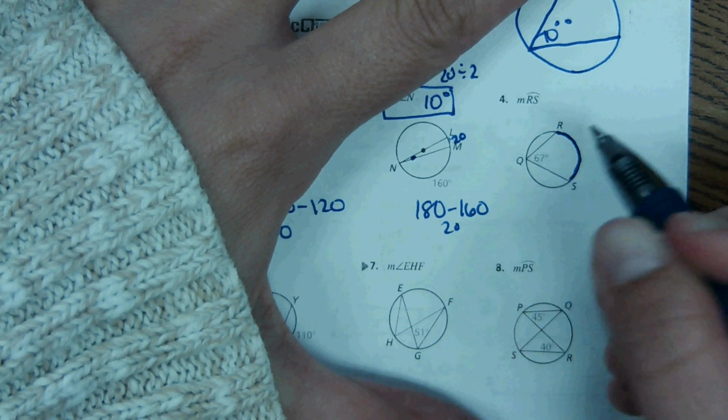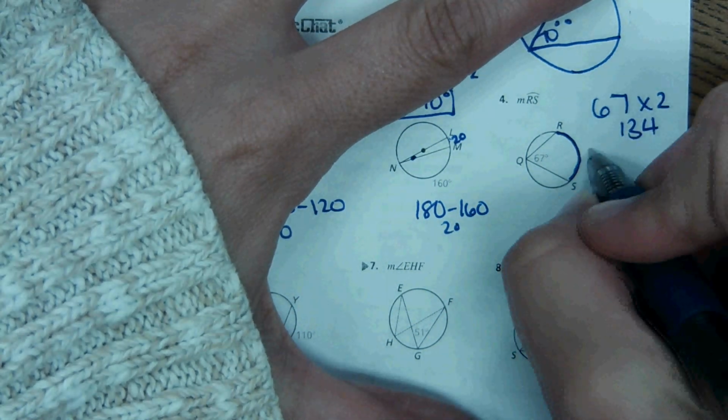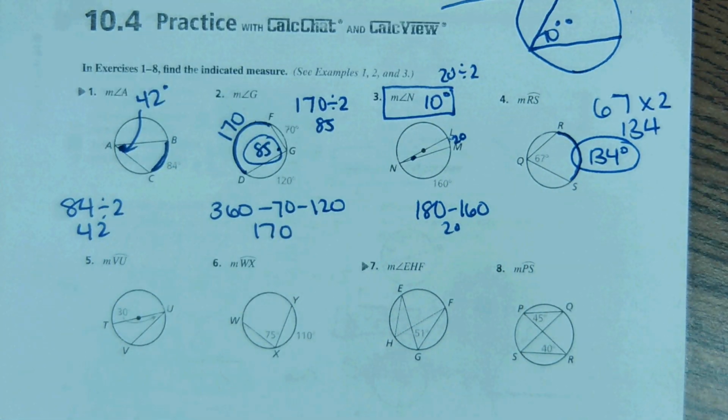Number 4, they take it easy on us. What is the measure of arc RS? They show the inscribed angle is 67. So we just need to do 67 times 2, which is 134.